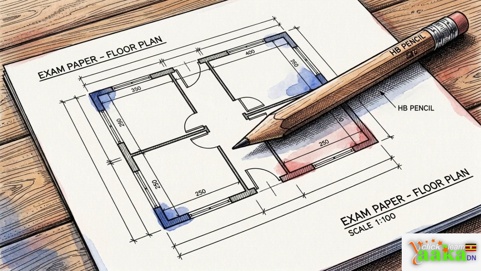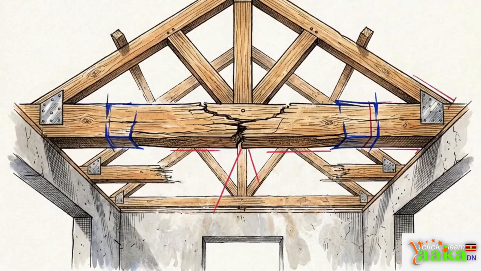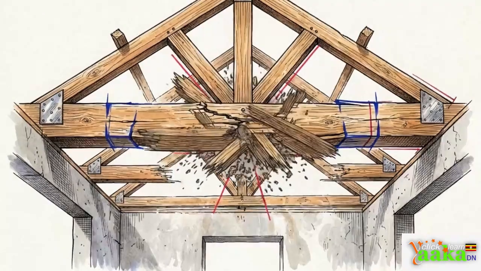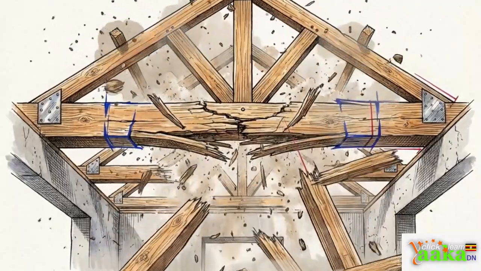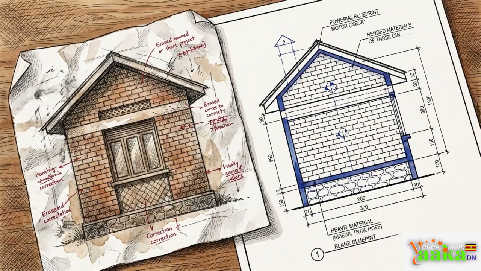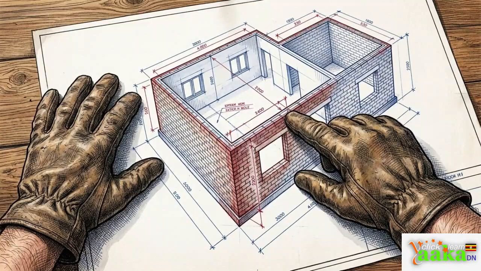Mastering this technical language is required to pass your Senior 3 NCDC exams, but out in the field, it is a non-negotiable legal and safety standard. If the math is wrong, the roof collapses. The entire purpose of a blueprint is to eliminate human interpretation. It provides a strict set of geometric rules that forces the construction crew to execute the architect's exact physical vision.